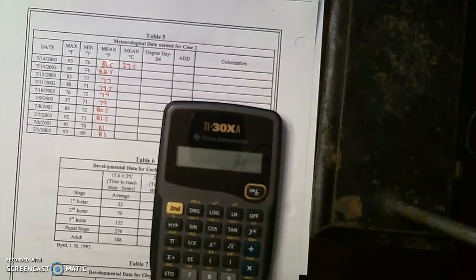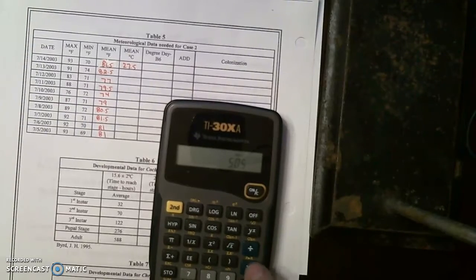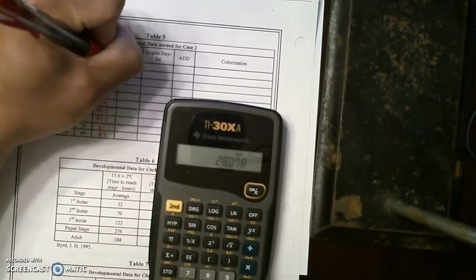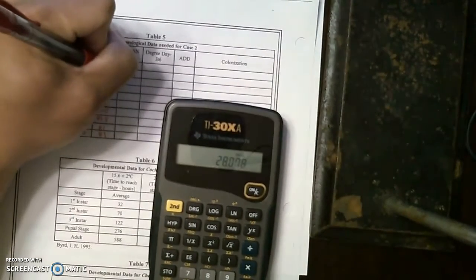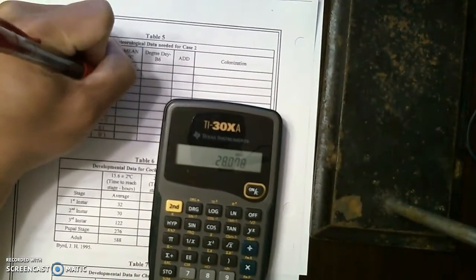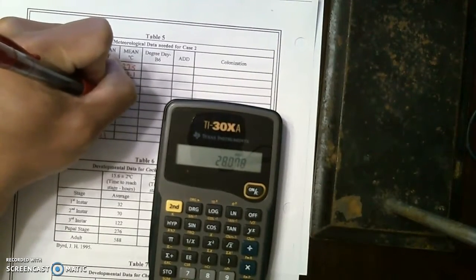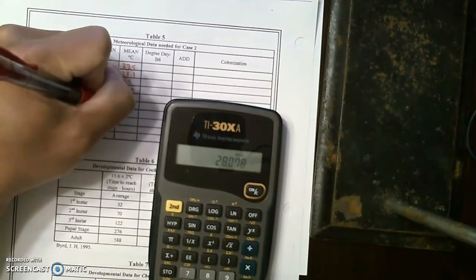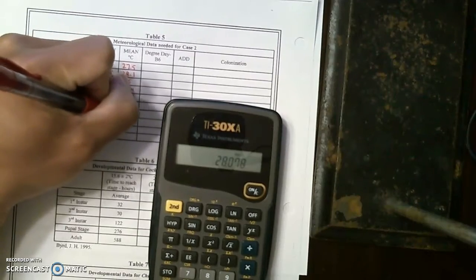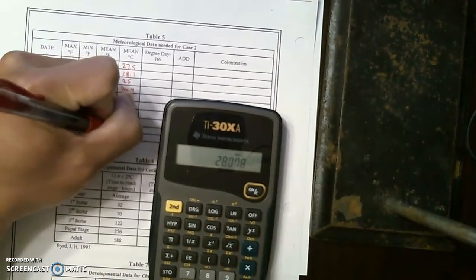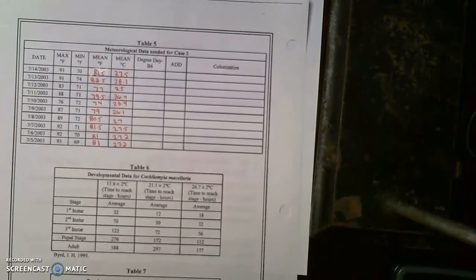Again, 82.5 minus 32 times 0.556, 28.1. I'm just going to go ahead and fill in the rest. And that's what you get for the next column for mean degrees Celsius.